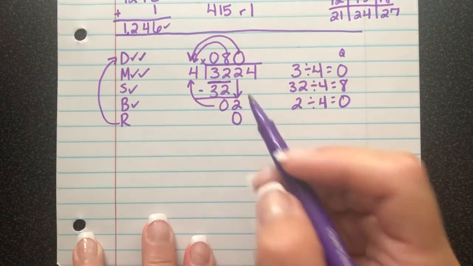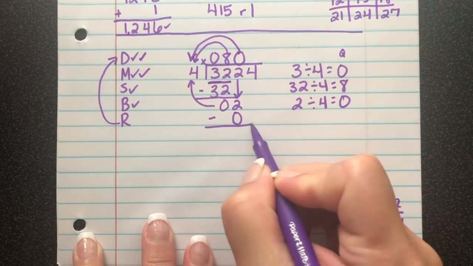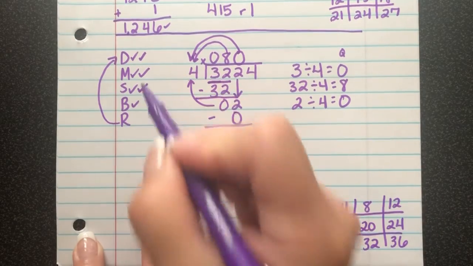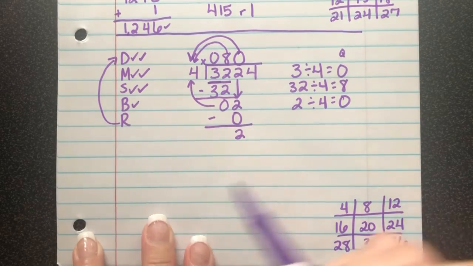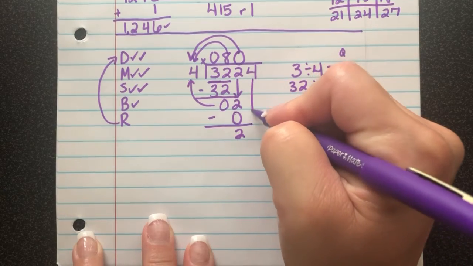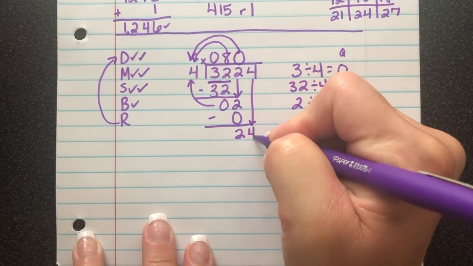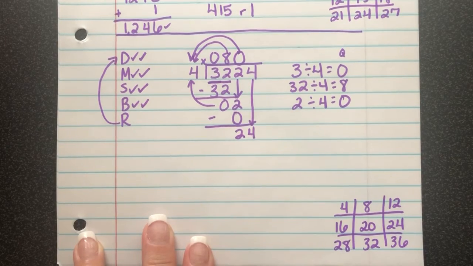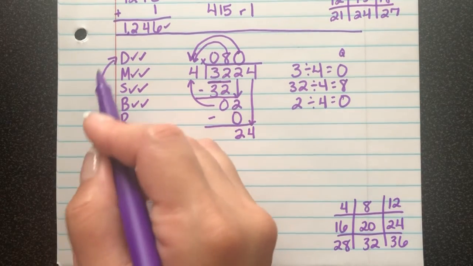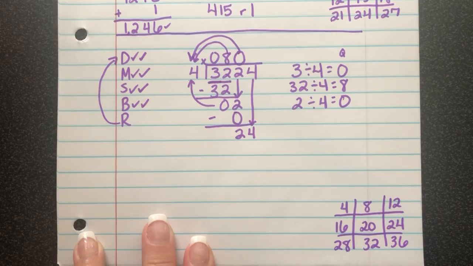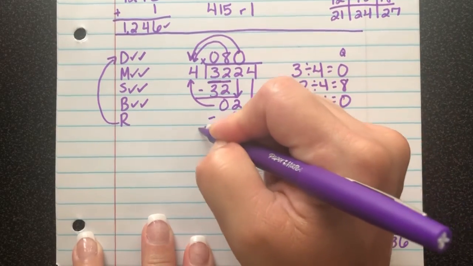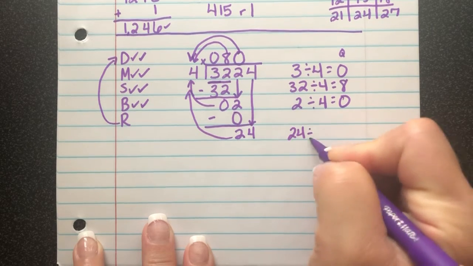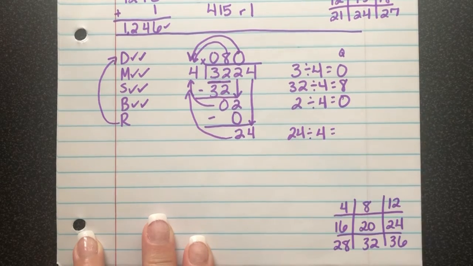Now I need to subtract. 2 minus 0 is 2. Now I need to bring down, so I'm going to bring down that 4 to make the number 24. Okay, now I need to repeat and start over with division. Remember, I divide from the bottom now. So I'm dividing 24 divided by 4.